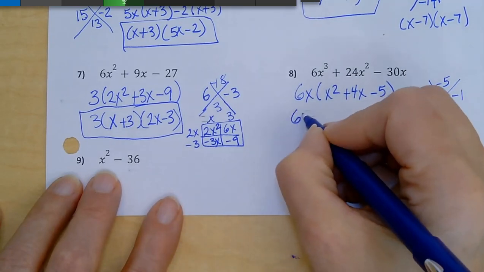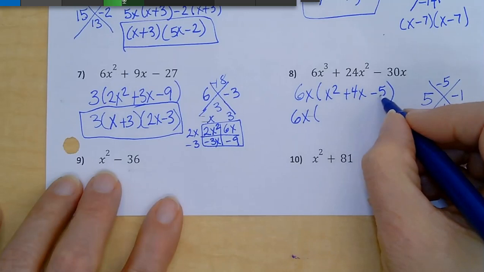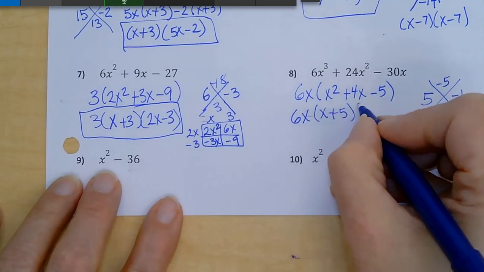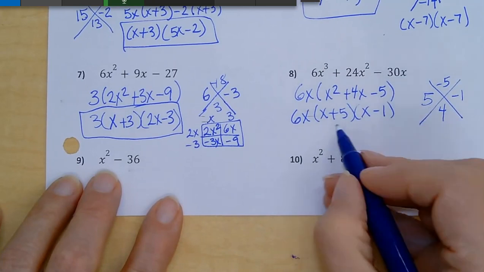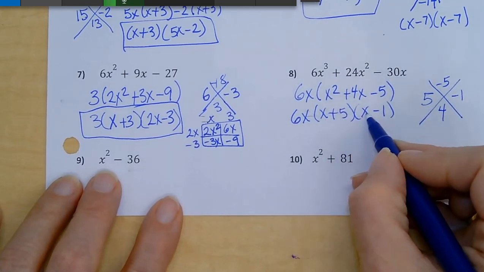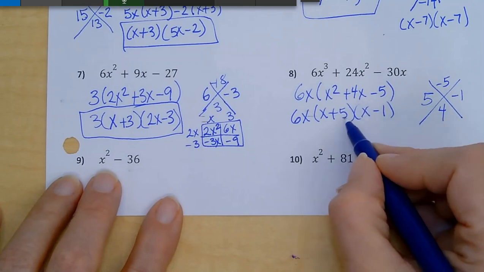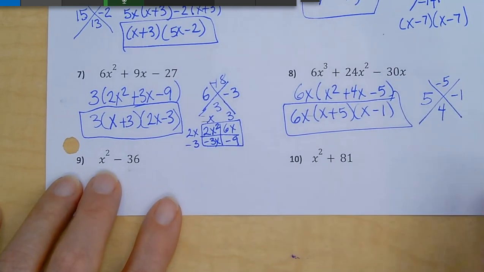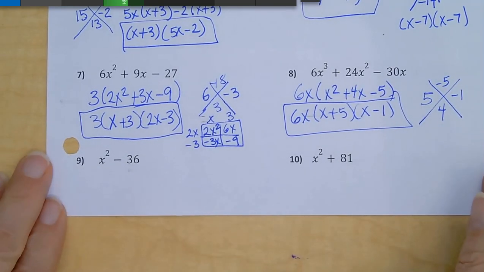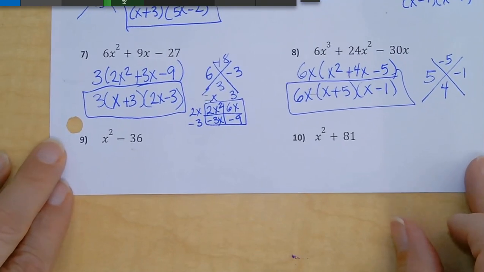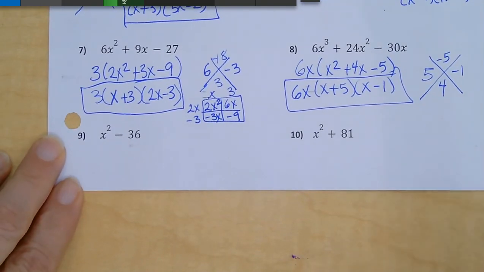So I have 6x on the outside, and I'm breaking up this trinomial into x plus 5 times x minus 1. X times x is x squared. Outer is negative 1x. Inner is 5x, so 5 minus 1 is 4. Last is negative 5. That is it. Okay, so the more you do these, the faster they are for you, and the more you recognize patterns, also the faster you can do these problems.